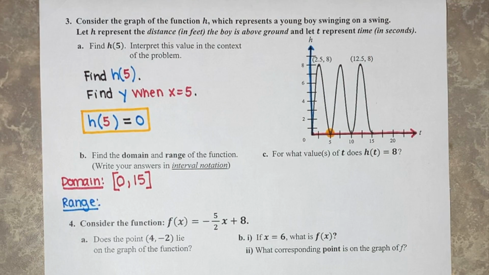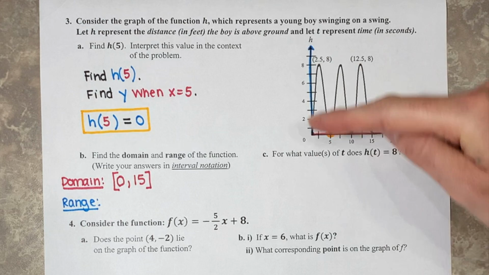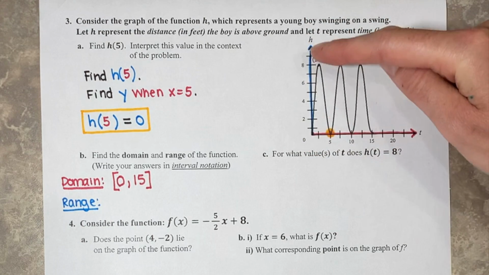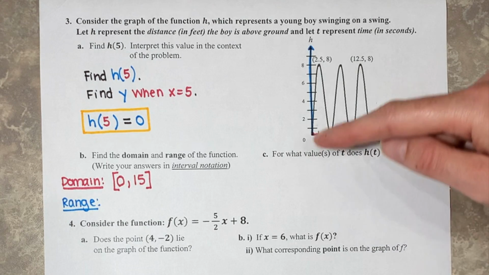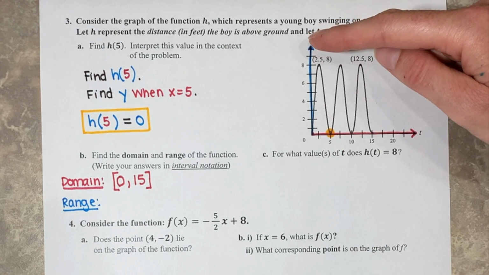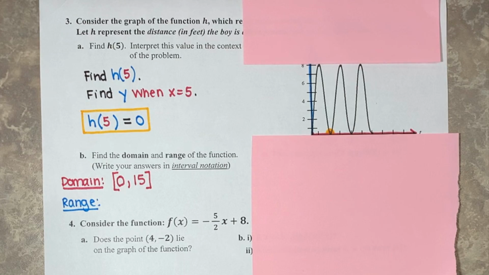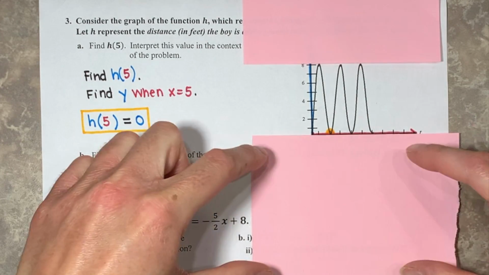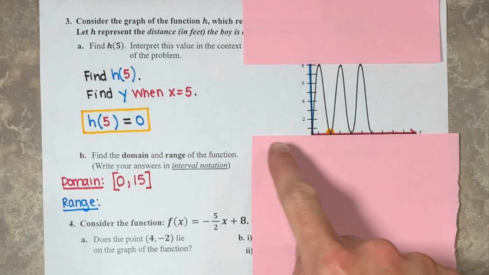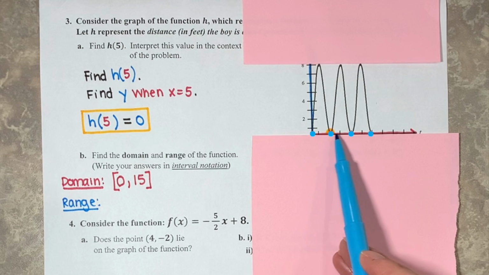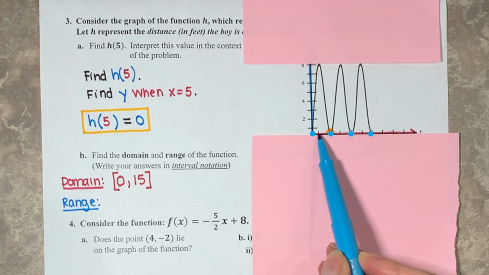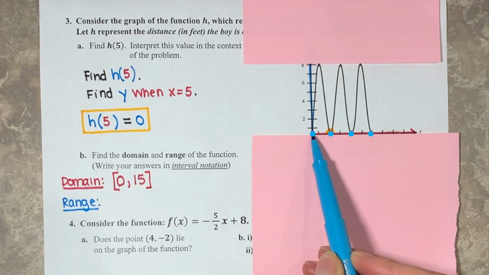Next, let's do the range. The range refers to the y values. Remember, the y-axis runs up and down, so to find the lowest y value, you look for the lowest point on your graph, or the point furthest down, and to find the highest y value, you look for the highest point on your graph. Let's again use these paper blockers, and when you're looking for the range, you want to block your graph from the bottom and the top, so our whole graph fits in this window. Now we can clearly see that our lowest points on the graph are right here, and these lowest points have a y value of 0.